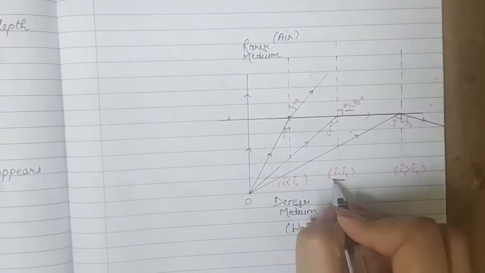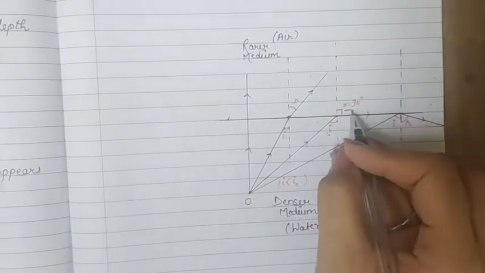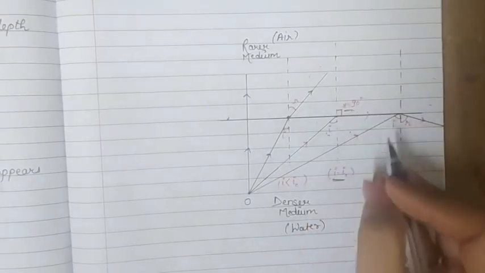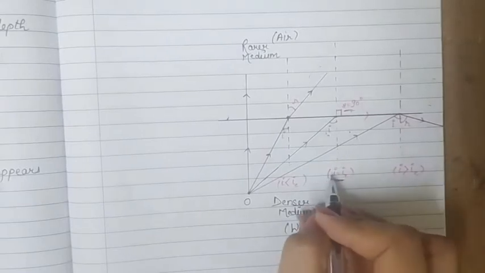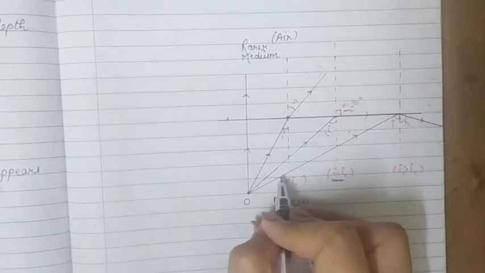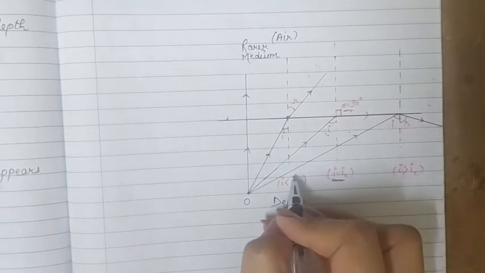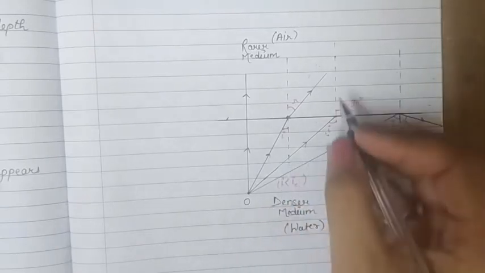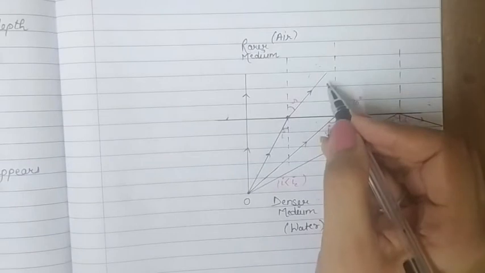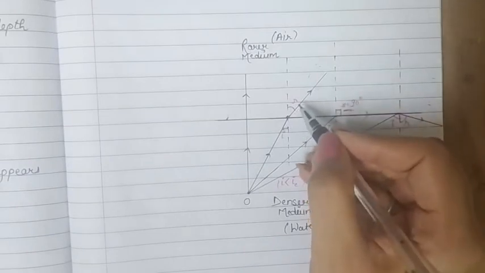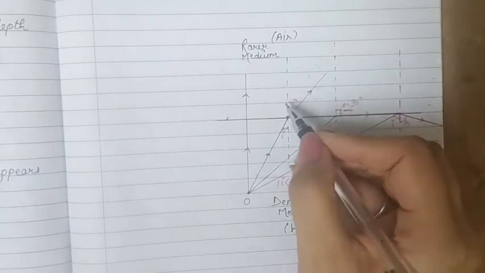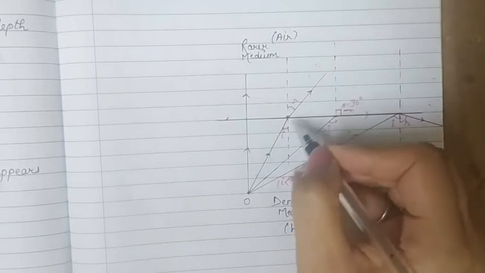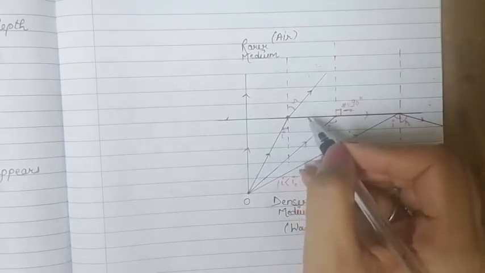So the angle for which we get the angle of refraction equal to 90 degrees is called the critical angle, and for all values of the angle of incidence below the critical angle, we get refraction. There is some angle of refraction which will vary between 0 and 90 according to the laws of refraction.